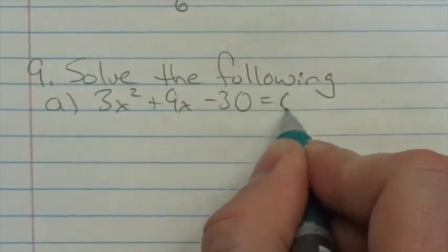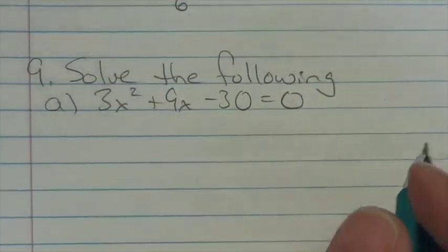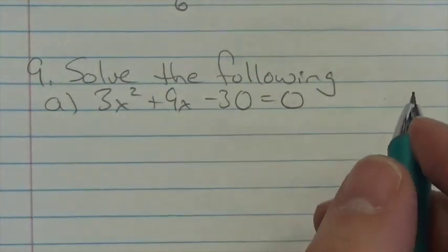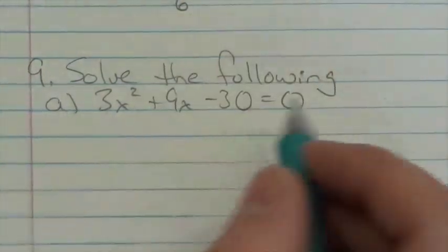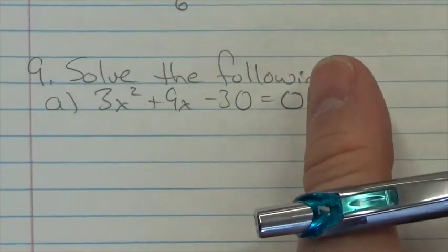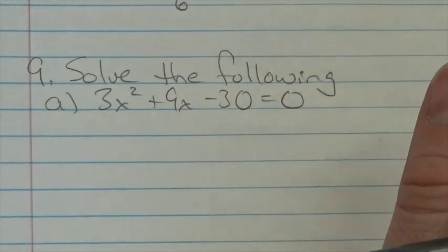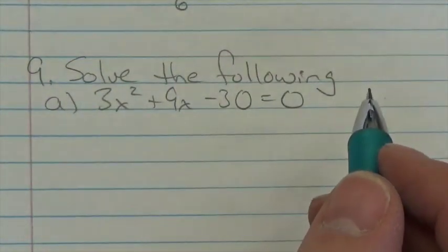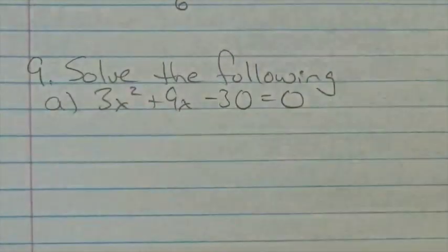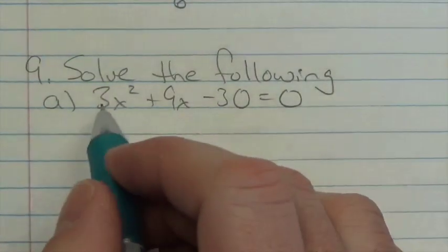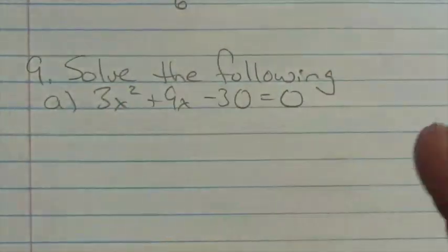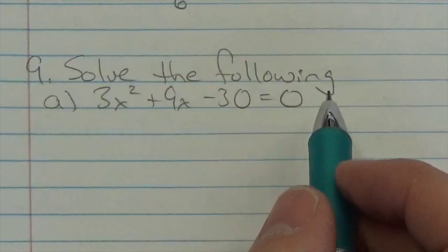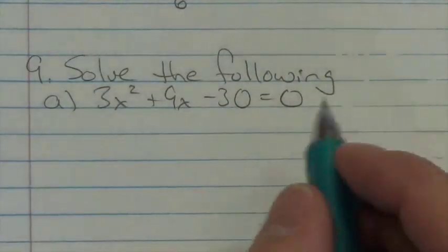So let's say we've got the equation 3x squared plus 9x minus 30 is equal to 0. And I want to solve this. Well, it's a basic quadratic. A quadratic is a polynomial. The domain of a polynomial is going to be all reals. So basically everything's a possibility here. To solve this, I have to factor. I've got to use a skill that we've been practicing earlier here.